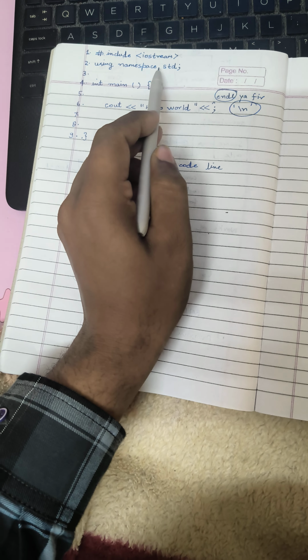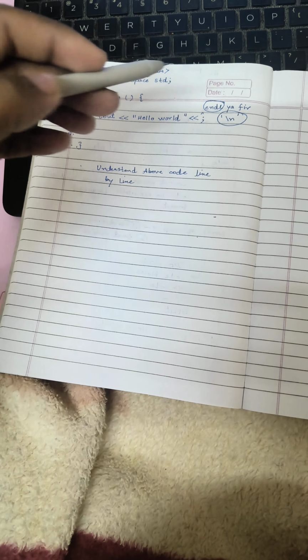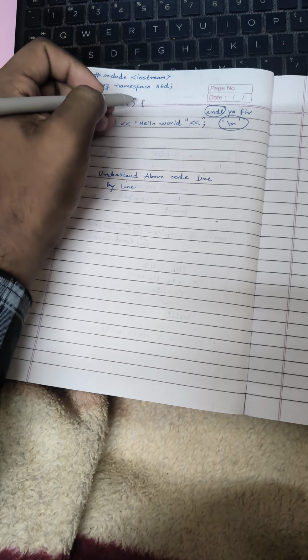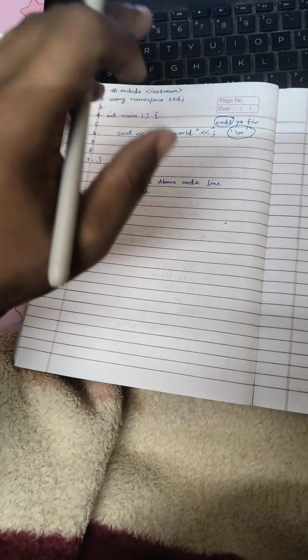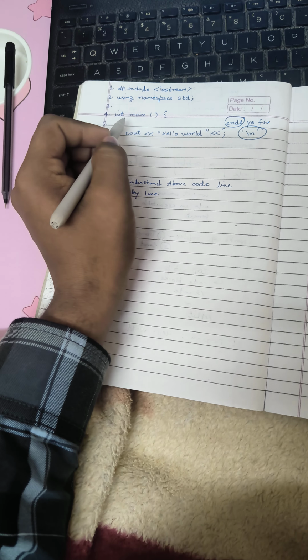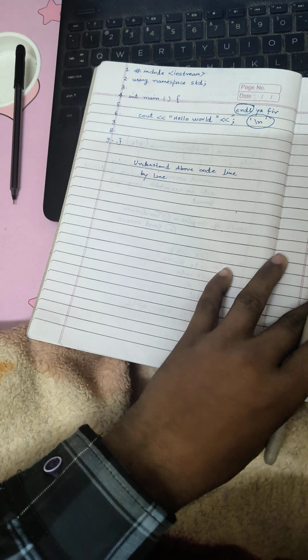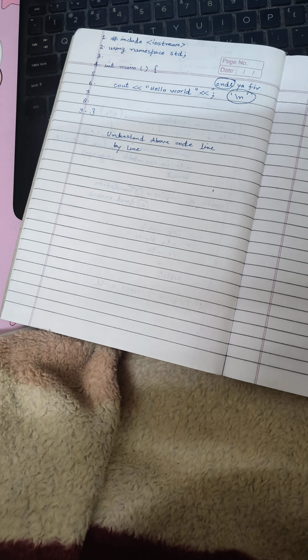Next is using namespace std. What is namespace std? There are basically different types of namespaces. The code we will write here will be memory located in these namespace files. Next comes int main. Int main is also a file. We will not talk much about int main.